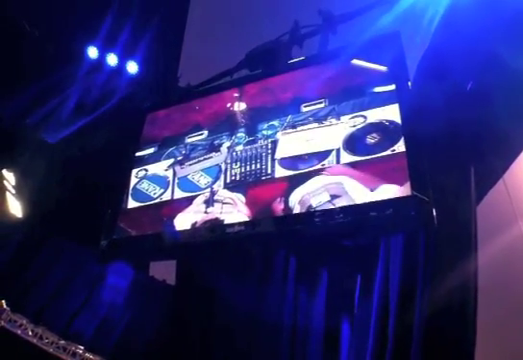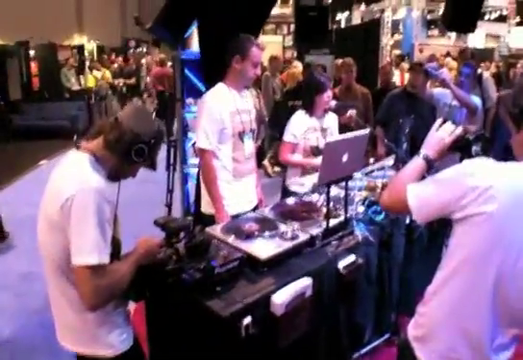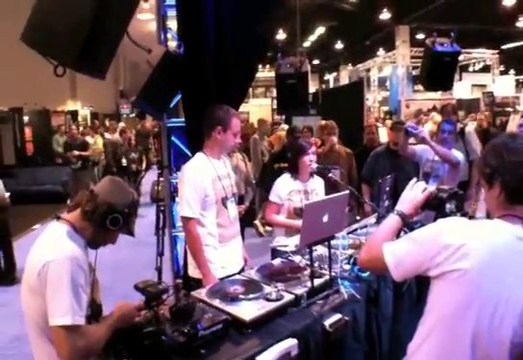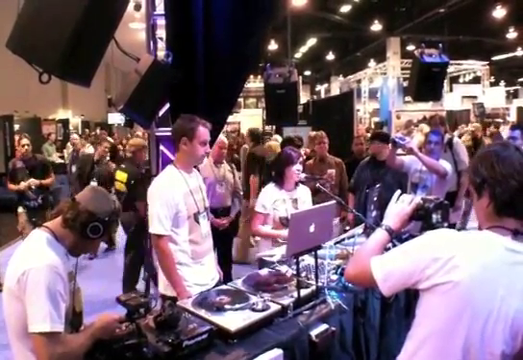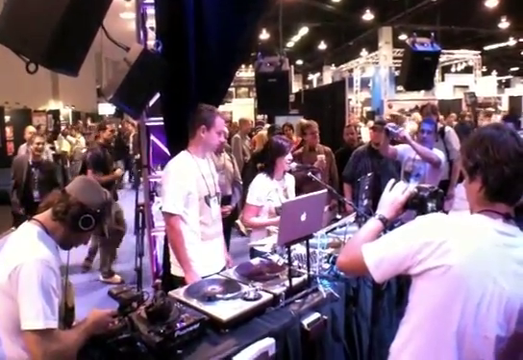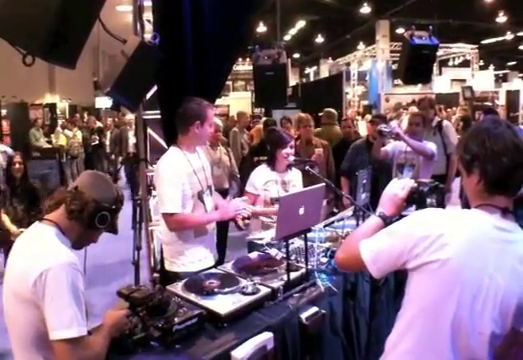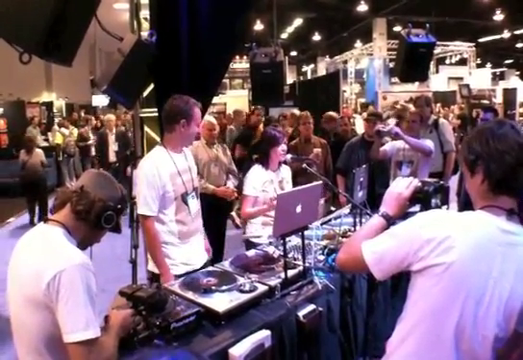Last year when we introduced the Rane SL3, we promised we were going to add a 3rd deck. So now you can use the auxiliary inputs 1 and 2 and auxiliary outputs 1 and 2 on the Rane SL3 to connect a 3rd turntable or 3rd CDJ. How awesome is that? Yay! So when the applause comes.